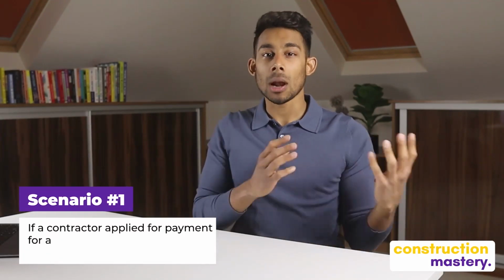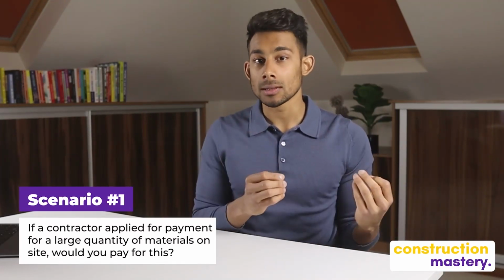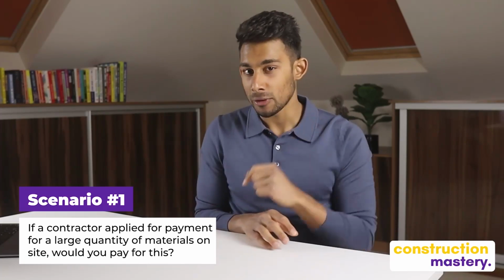So let's throw in a scenario to make things a little bit more interesting. If a contractor applied for payment for a large quantity of materials on site, would you pay for this? I would make reasonable checks that the materials are on site required to progress the works. If they are there, then there is no reason not to pay, so I would. On one of my projects, the roofers had ordered all the materials for the next 3 months of work. I inspected the materials on site and I was happy when they were all required for the job, and when the next application came, I happily paid.